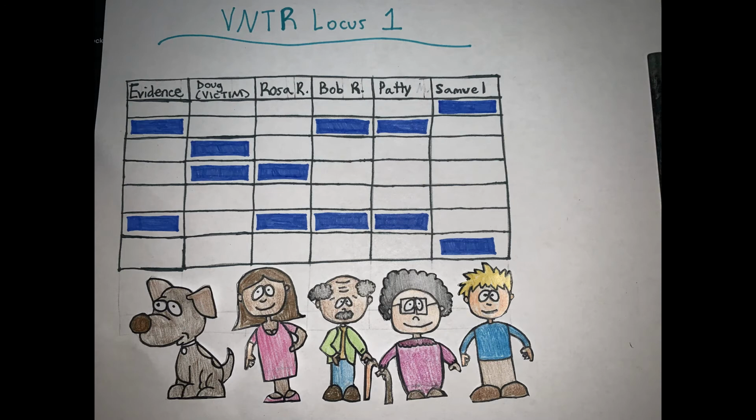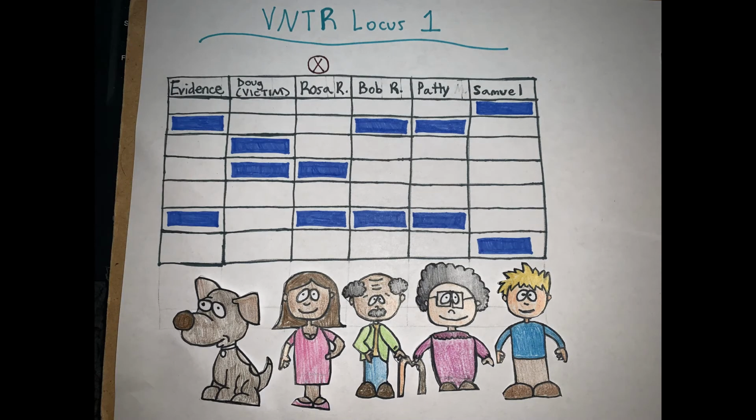On the far left, we have our evidence, which clearly does not match our victim, Doug the dog, as it is not his fingerprint since Doug is the victim. Now, when comparing our suspects to the evidence, we must remember that the suspect has to match the evidence exactly in both amplified loci. Let's compare our suspects to the evidence now.